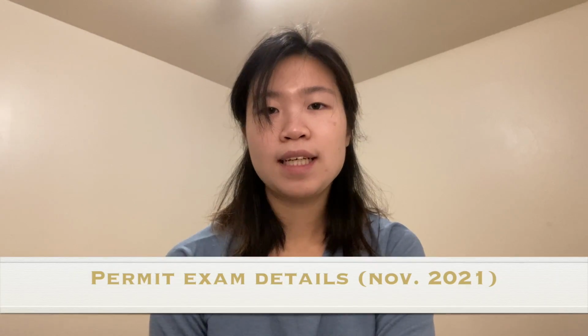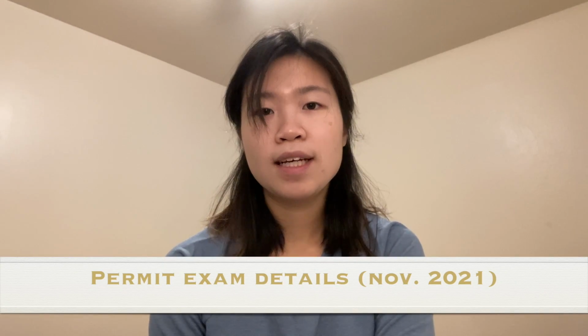What you will first have to do is pass what they call the permit test. The permit test is a multiple choice test that is given in either Spanish or English, and it consists of around 46 questions. Out of the 46 questions, at least when I took the exam in November of 2021, you were allowed to have 8 questions that were wrong. You were also allowed to skip questions as well.